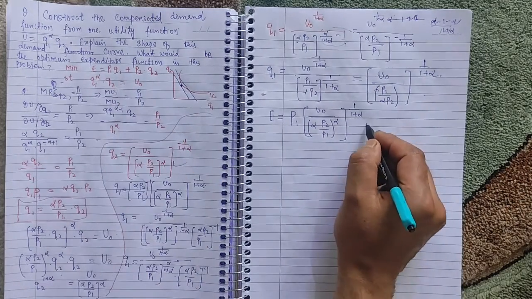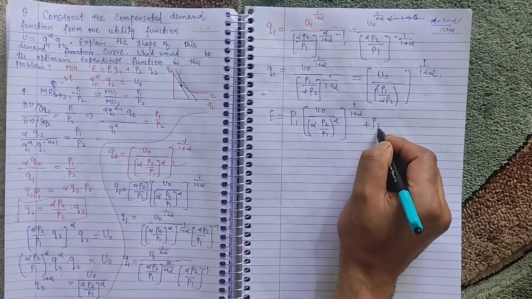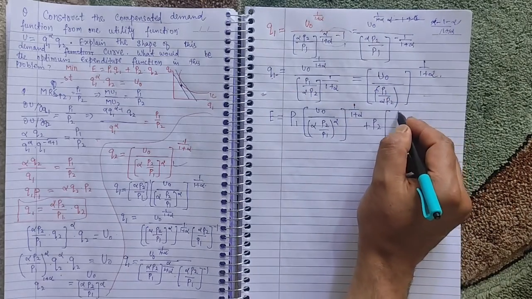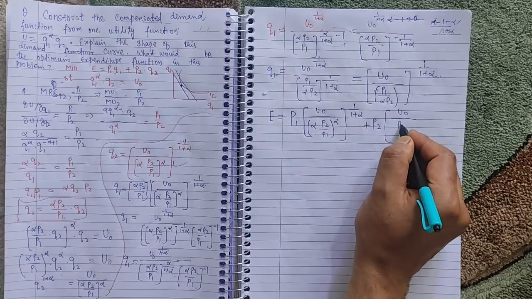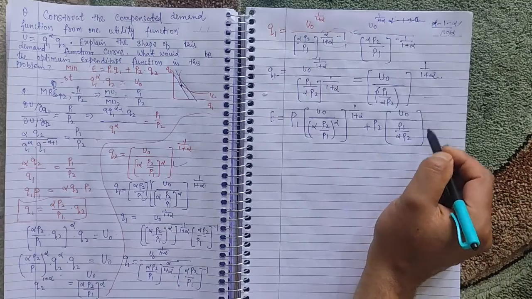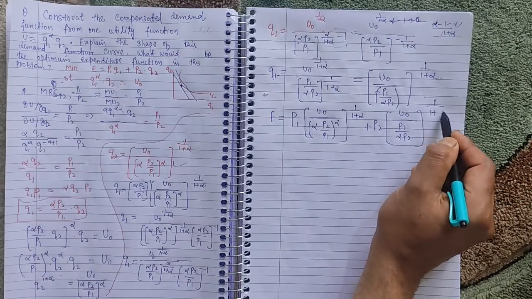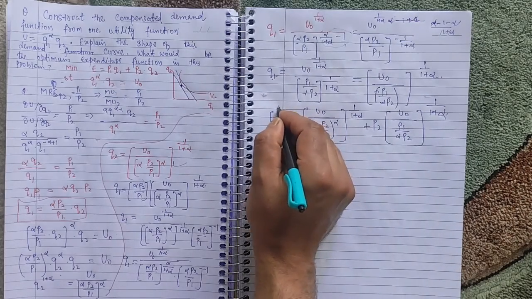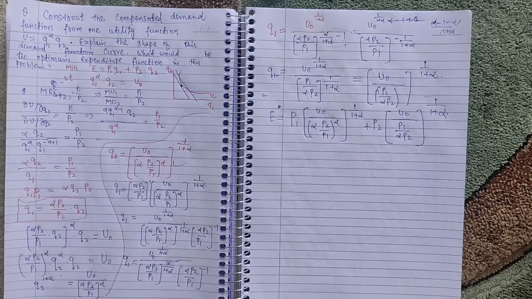Then we have plus p2 times q2, which is u naught divided by p1 divided by alpha p2 whole raised power 1 divided by 1 plus alpha. We can also further simplify it. So this will be our expenditure function in this case.